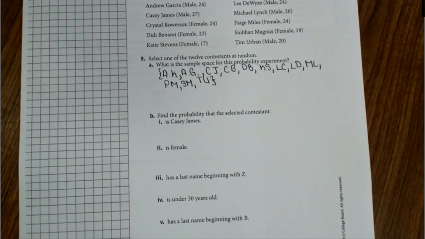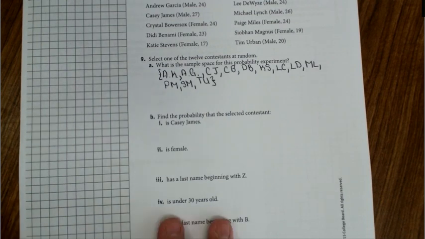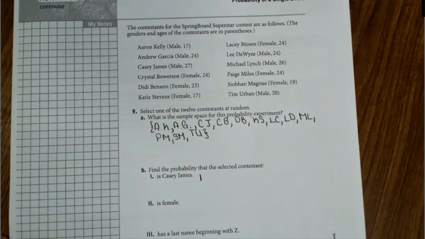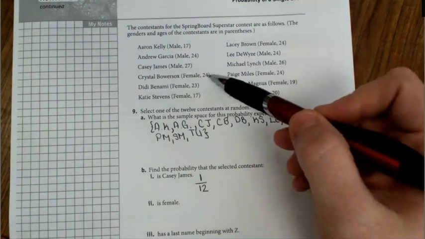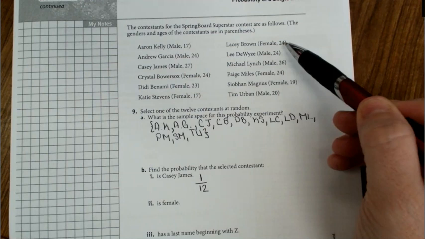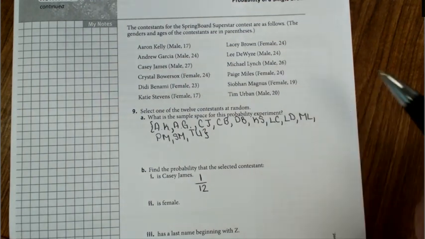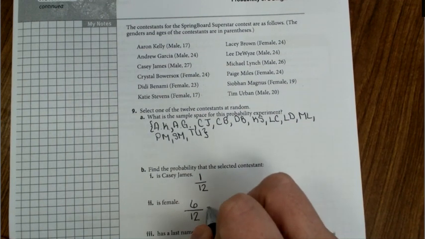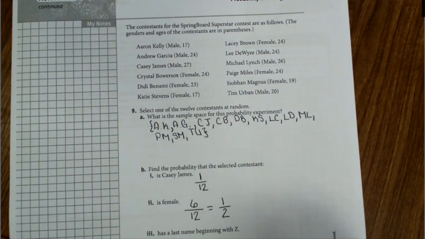B says, find the probability that the selected contestant is Casey James. Well, how many Casey James do we have up here? 1. How many total contestants were there? 12. All right. I want to know the probability that the person is female. How many females do we have? 1, 2, 3, 4, 5, 6. So 6 out of the total number, which is 12. We're going to write that in simplest form, which is 1/2.